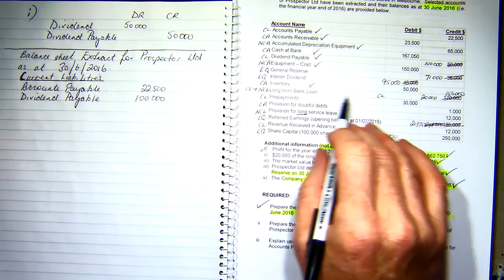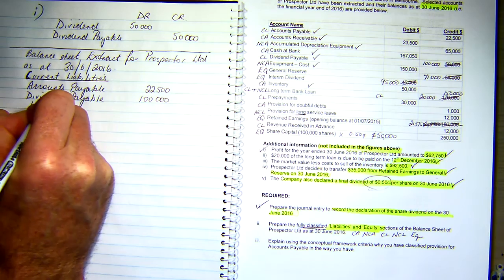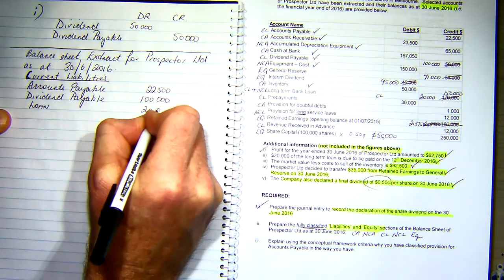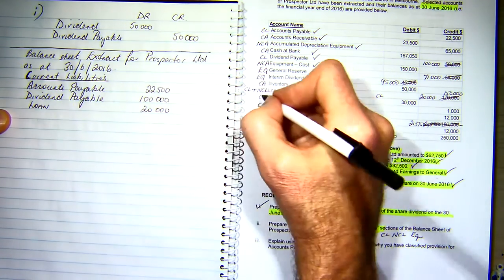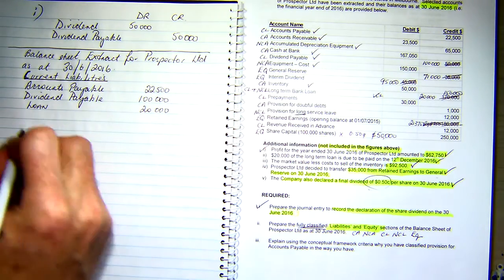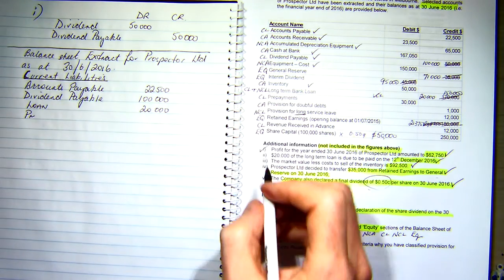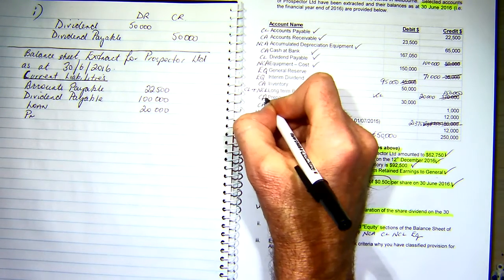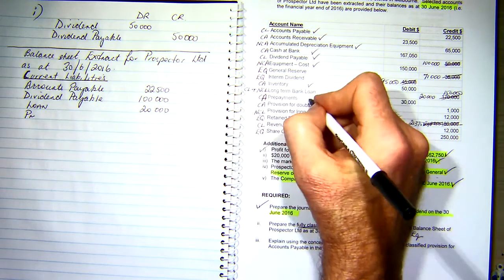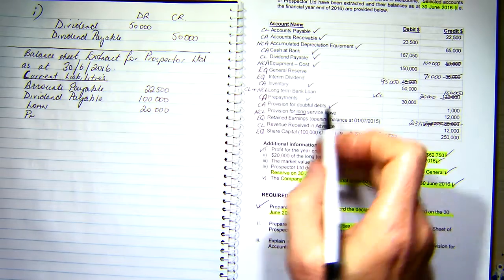We've got current liability and non-current liability, so I've got 20,000 here as loan. My loan is 20,000. And so I can tick that little bit off. I'll tick off that current liability. Prepayments. Prepayments are not a current liability. That is a mistake. Prepayments is a current asset. What was I thinking? Provision for doubtful debts is an asset.